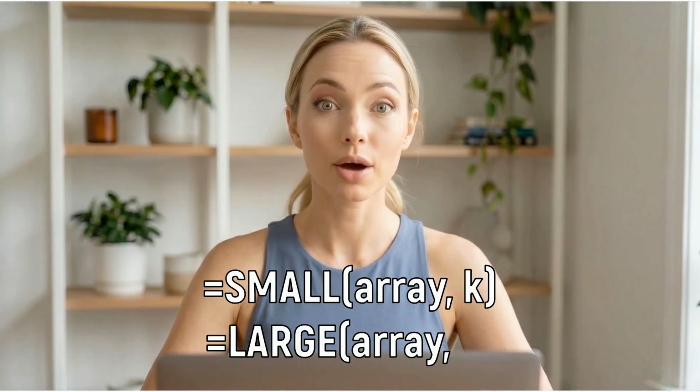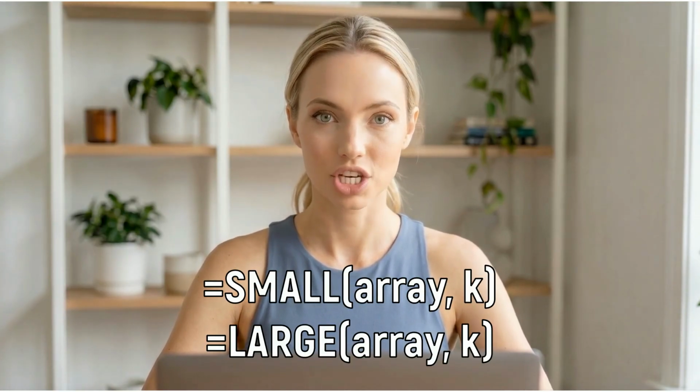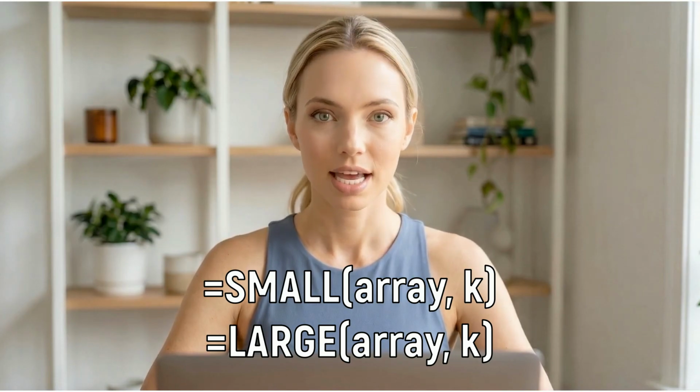Today, two ranking functions, SMALL and LARGE. SMALL returns the kth smallest value in a range. LARGE returns the kth largest. Perfect for finding extremes or grabbing the top three, bottom three, anything you can rank. Three real examples coming up.